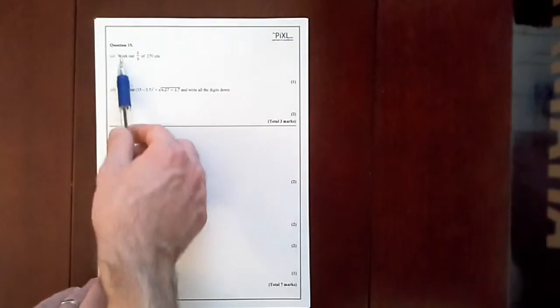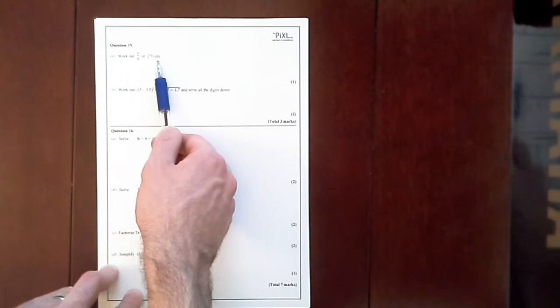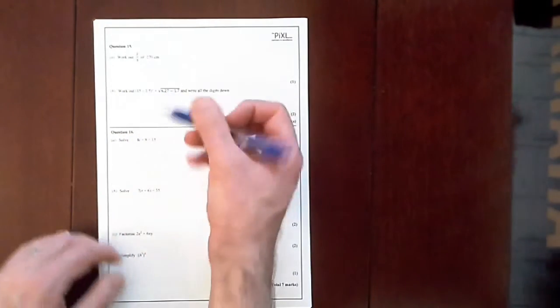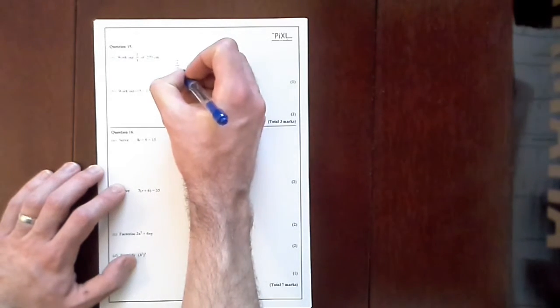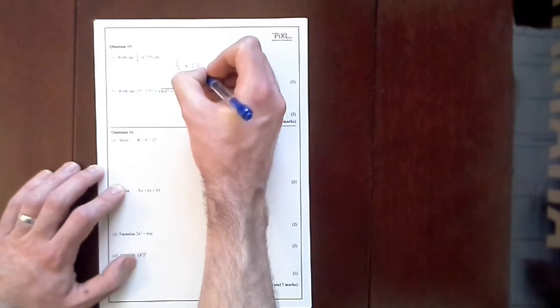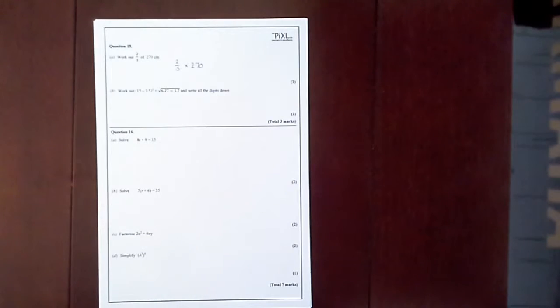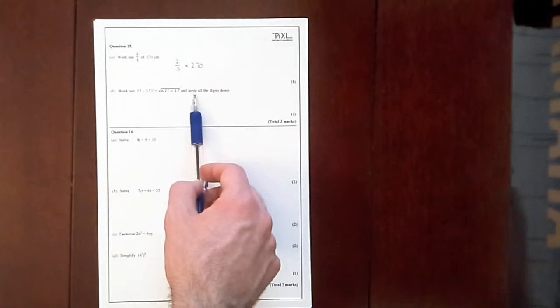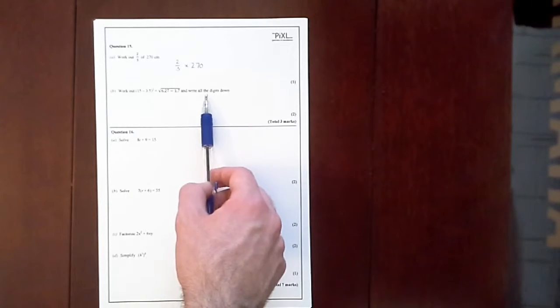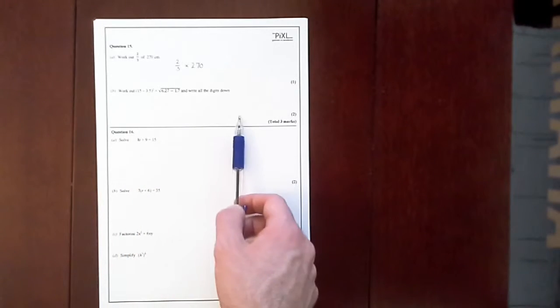Okay, welcome back. Question 15a, work out 2/3 of 270. Use your calculators for this. The calculation 2/3 times 270 will get you the answer there. One or two people lost marks because they didn't write down all of the digits in this question. Write down everything that you can see on the calculator screen.